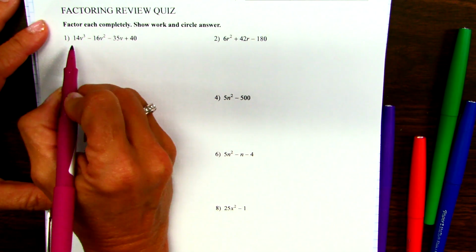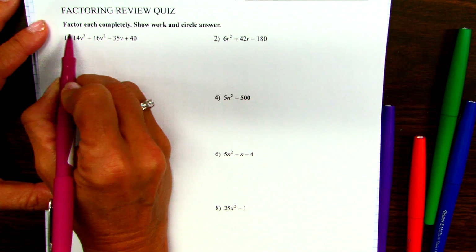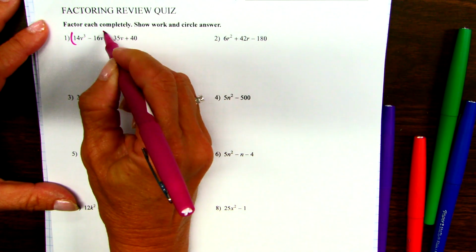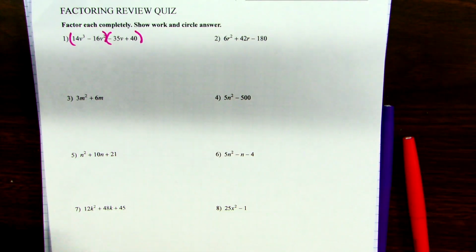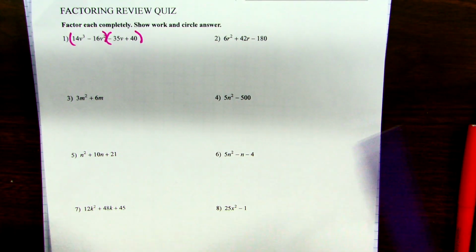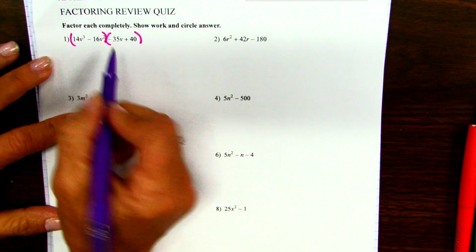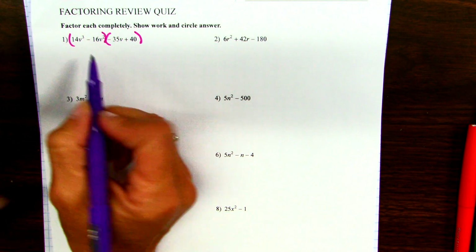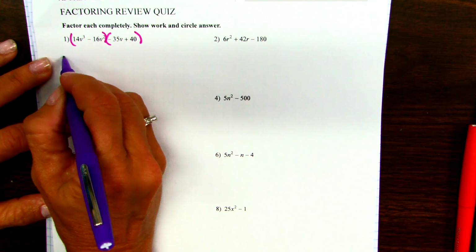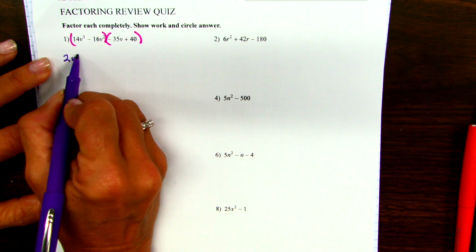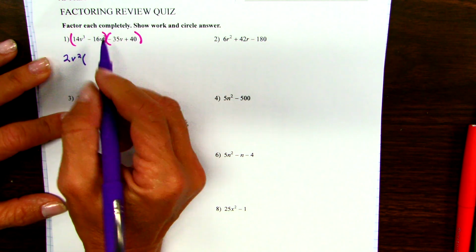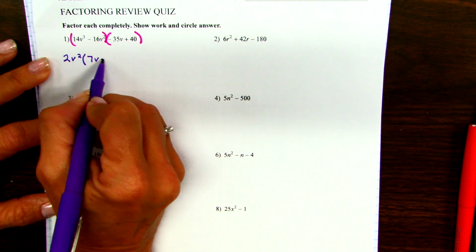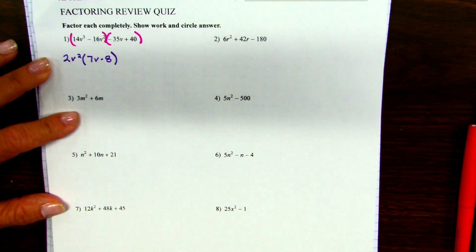I'm going to notice that this first one has 4 terms. Anytime you want to use your grouping method, which is 2 and 2, and you factor out your GCF. So you figure out what goes into both 14 and 16, that would be 2, and you take the smaller number of variables. I'm dividing each of these by 2b squared, and whatever I have left over goes in the parentheses.